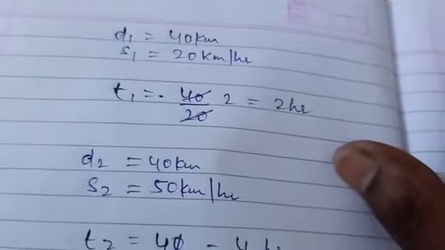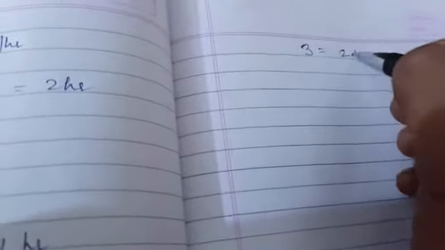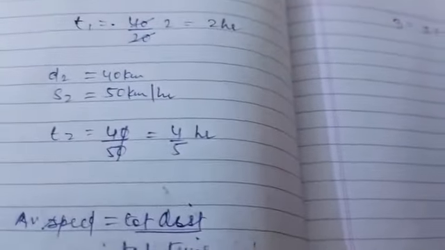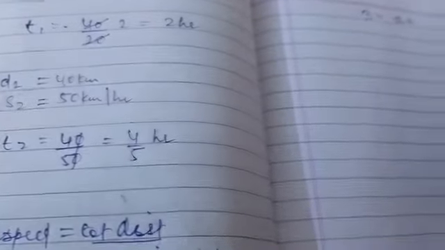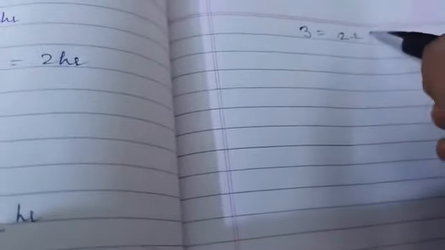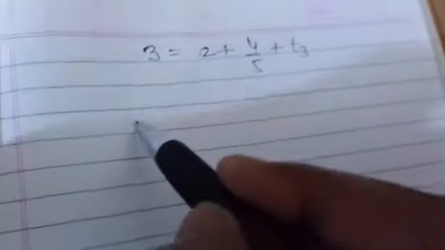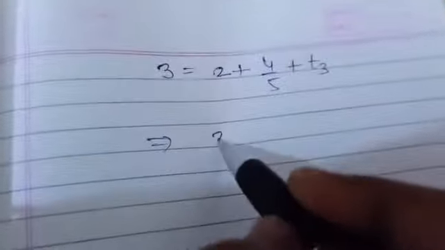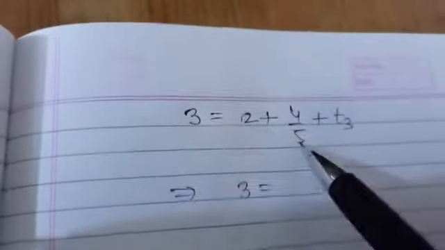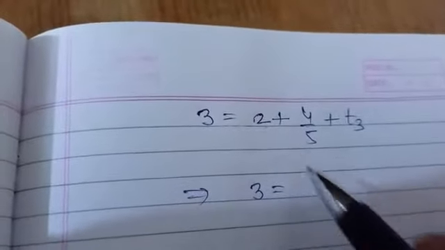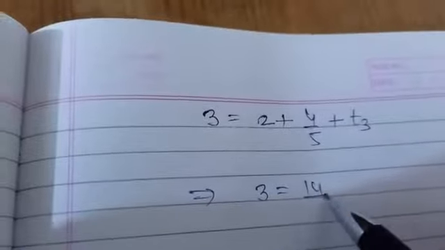So total time is 3 hours. What was the time taken in the first part? It was 2 hours, so we'll note down 2 plus, the time taken in the second part was 4 by 5 hours, so we note down 4 by 5. And the third part we don't know. Now see, 3 equals, we'll add this, we get 10 plus 4, 14 upon 5.